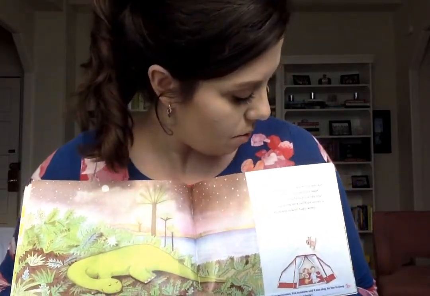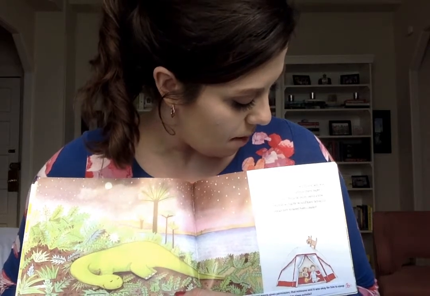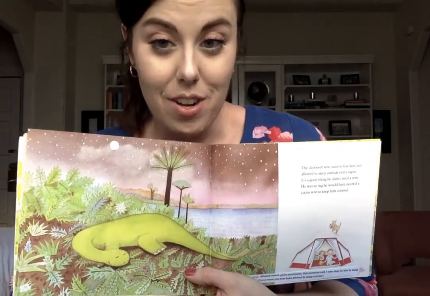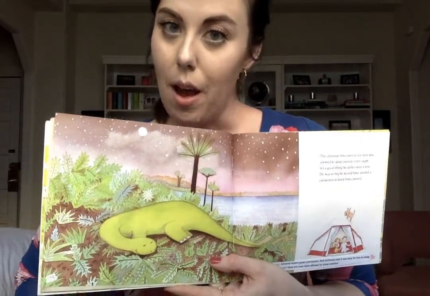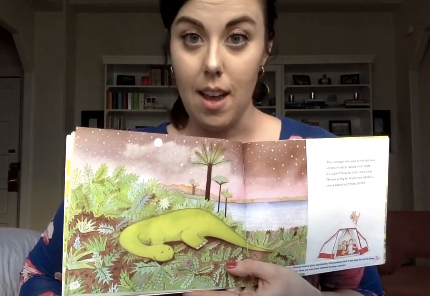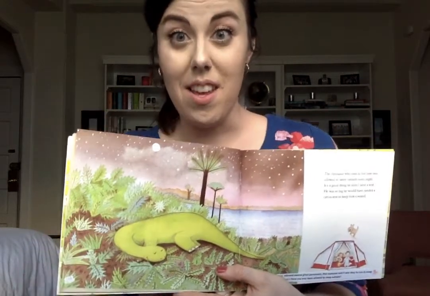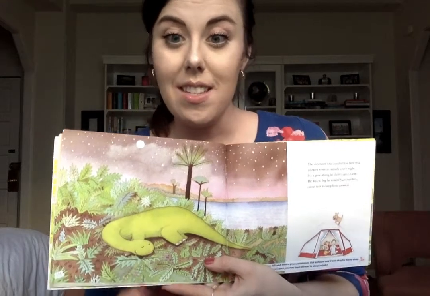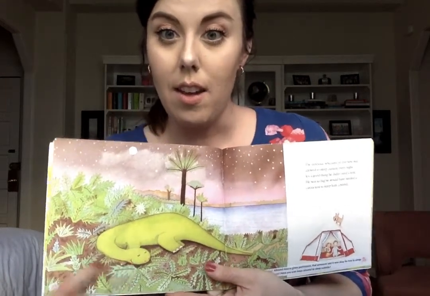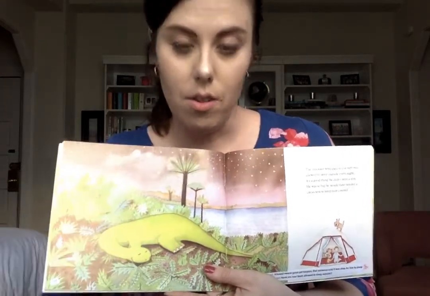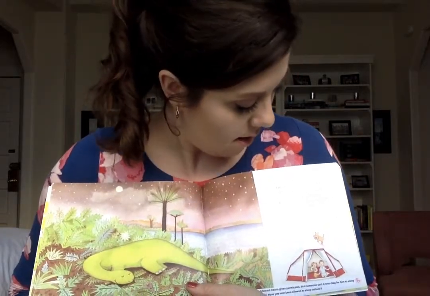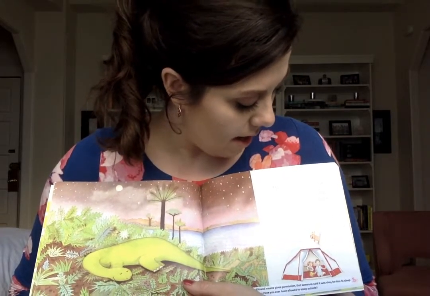The dinosaur who used to live here was allowed to sleep outside every night. Do you sleep outside or do you sleep inside? I sleep inside my house, but this dinosaur slept outside. Look at that, on the ground under the stars. It's a good thing he didn't need a tent.